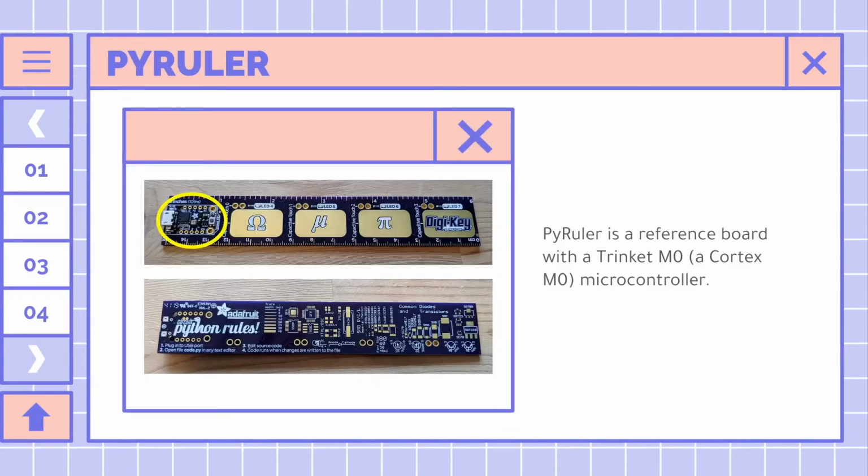Here we have the PyRuler. In its simplest form, it is actually a ruler. It's also a reference board that shows you what various PCB components look like, and a PCB is a printed circuit board. It shows you what the components look like, what their size is, their names, so you can use it for reference when you're designing a board.